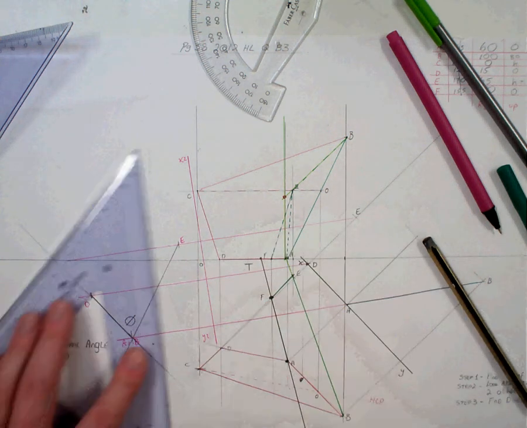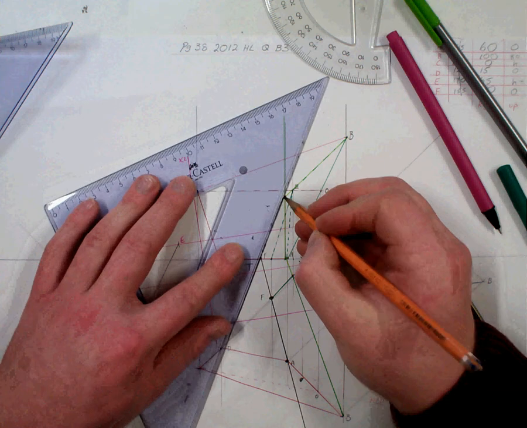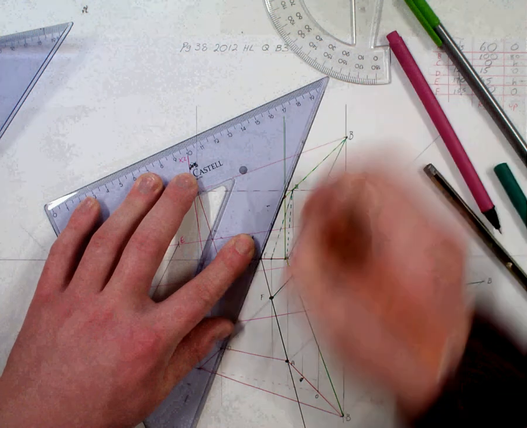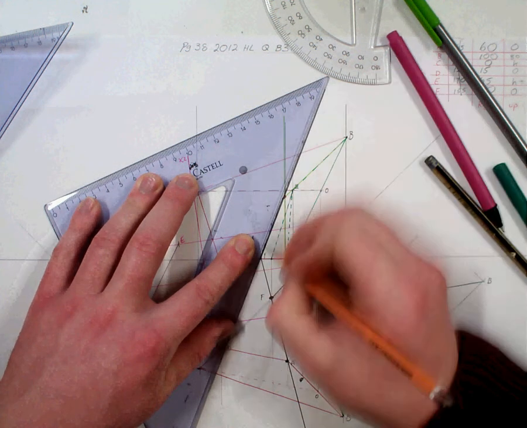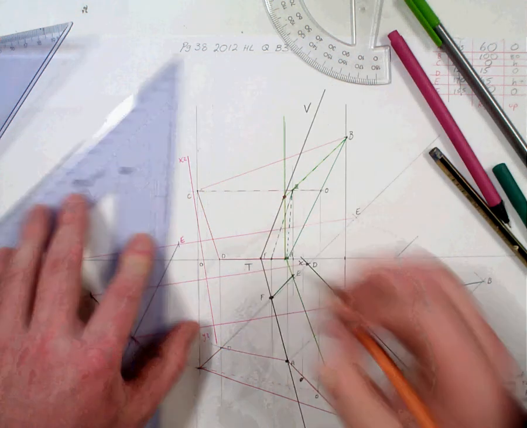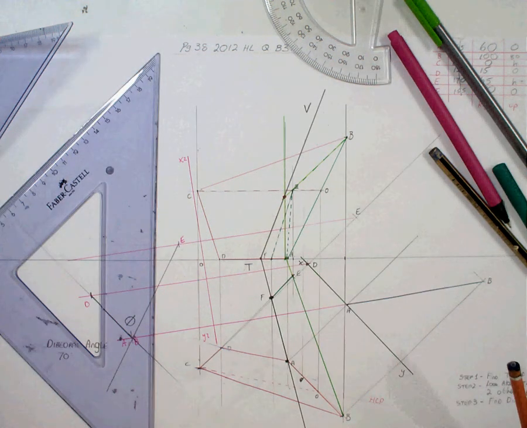And I just join P then to that dot I found earlier on, and that is the vertical trace. And that's your answer, VTH.